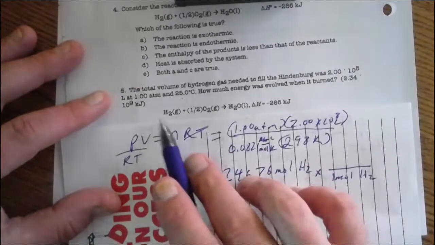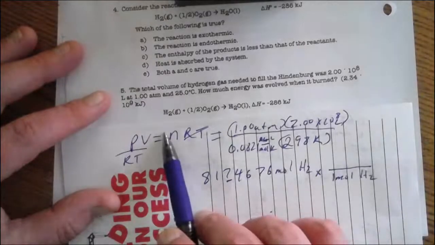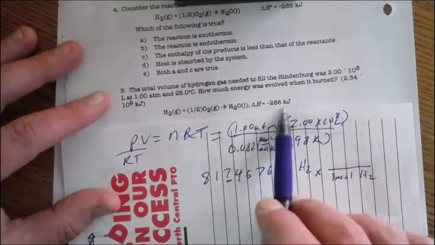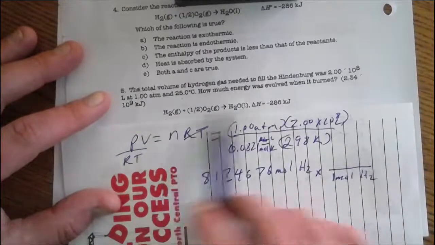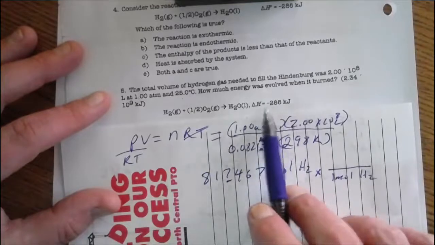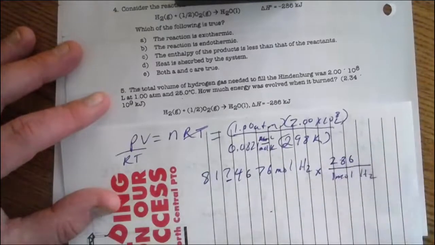So for every 1 mole of H2, how much energy is given off? What does it say? Here's the amount of energy. This is the molar heat of the reaction. So if this reaction occurs, for every 1 mole this amount of energy is given off. How do I know this is given off? Because it's negative.